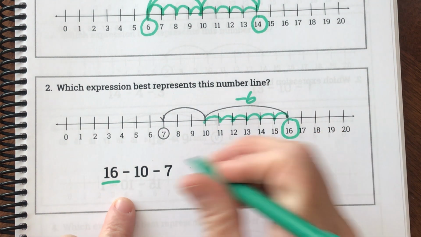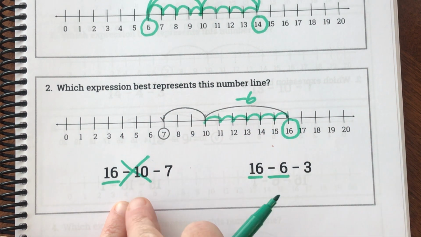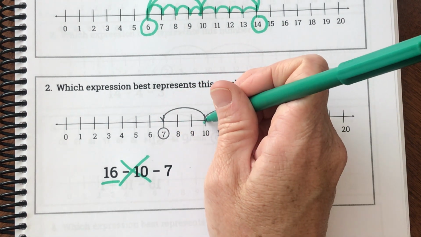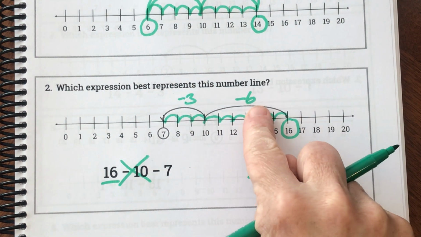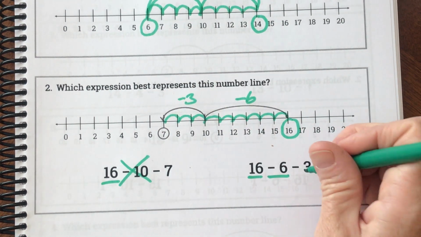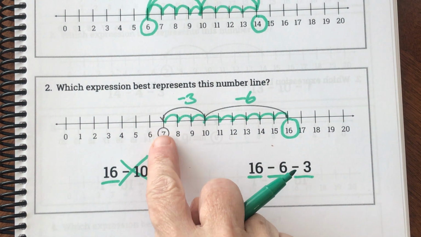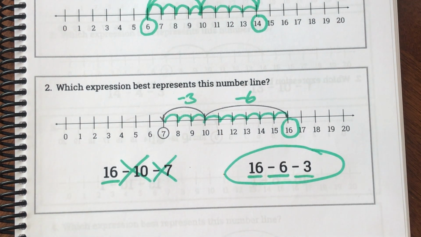No, they subtracted 6. They did not subtract 10. They ended up at 10, but they didn't subtract 10. What did they do next? They did another big jump. How many was that? 1, 2, 3. They subtracted 6, then they subtracted 3, which is right here. Again, they didn't subtract 7, they ended up at 7, so that's wrong. So this would be our correct answer, boys and girls.